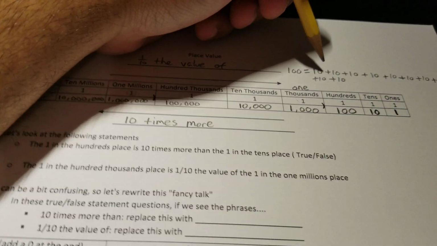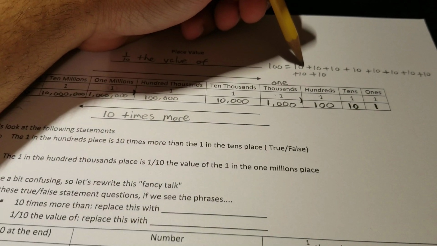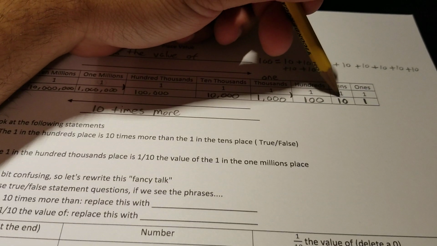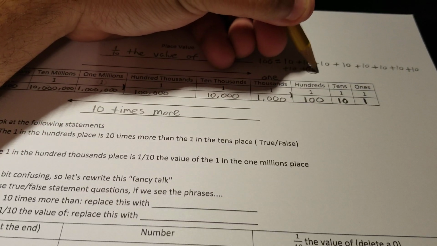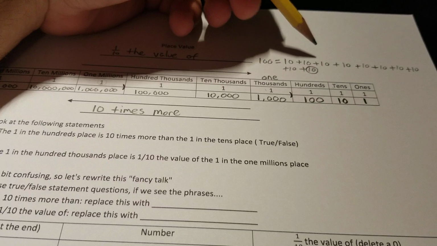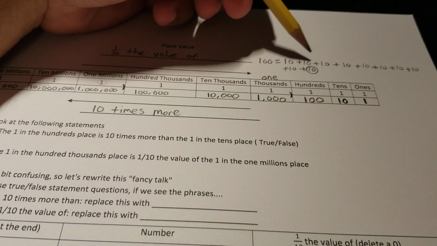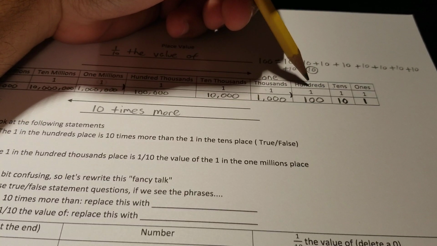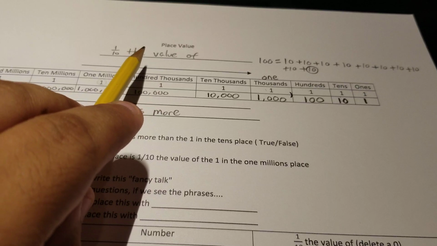It takes 10 tens to make a 100. So 100 is 10 times more than a 10. But if I just took one of these 10s and circled it, I could say that this 10 is one of 10 tens needed to make a 100. So 10 is 1/10 the value of 100. So when you go backwards, it is 1/10 the value of.